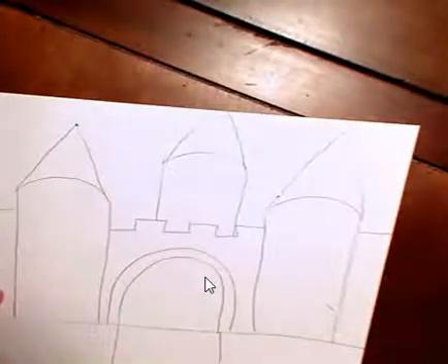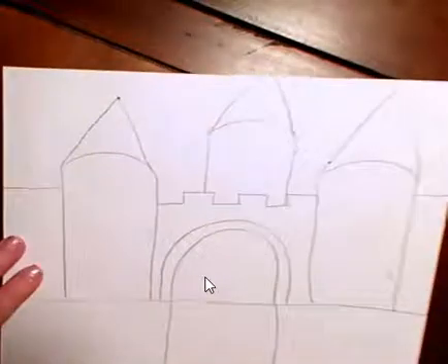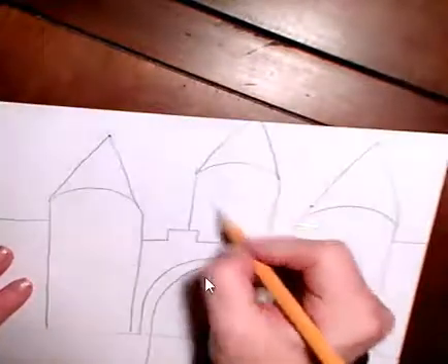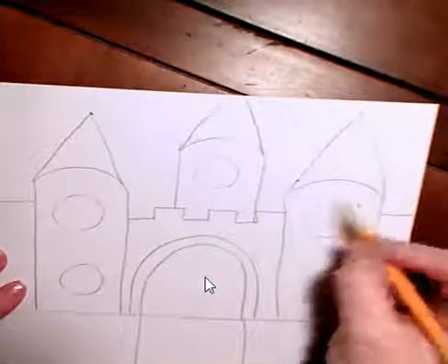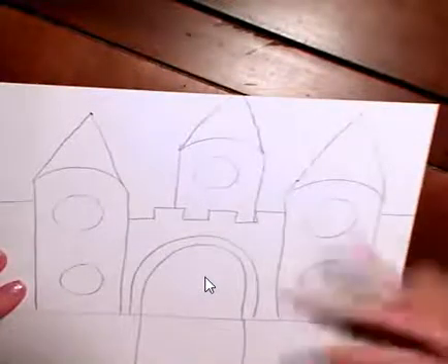Alright, your castle's going to need some windows, so just circles. Here's a window. Here's a window, another circle. Anywhere you want a window, you just put a circle.